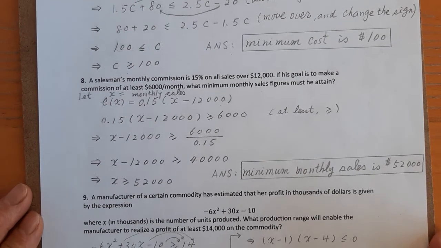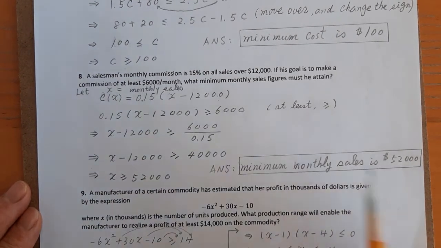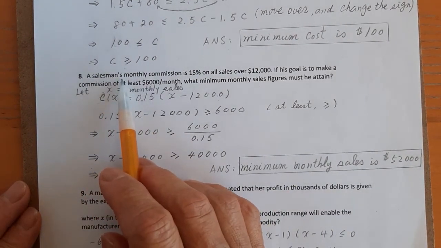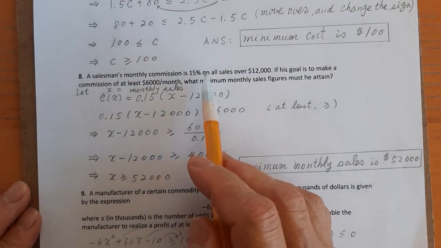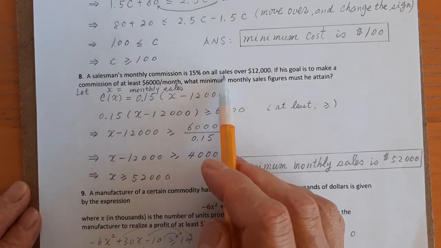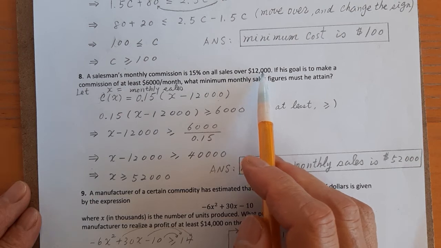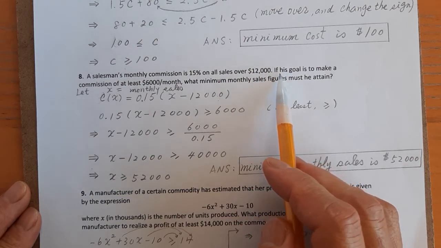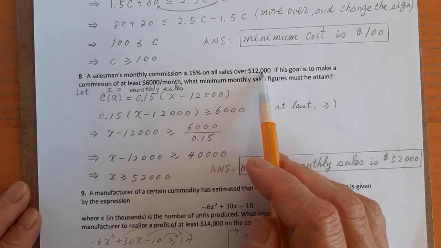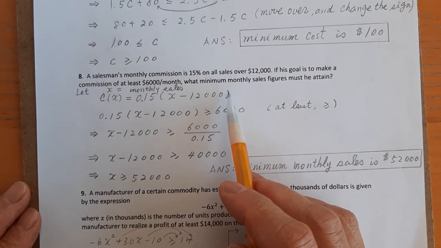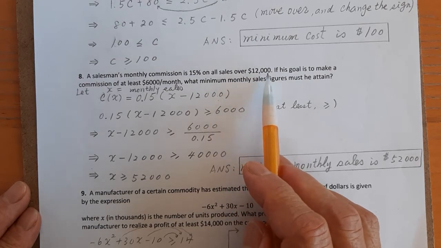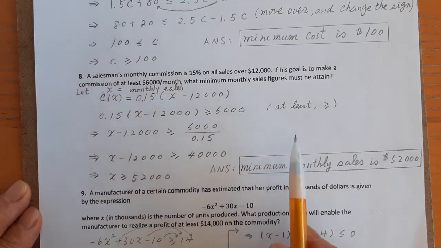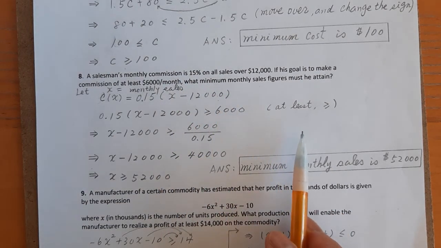Next question. Question 8. A salesman's monthly commission is 15% on all sales over $12,000. The money over $12,000, more than $12,000, times 15% is the commission.